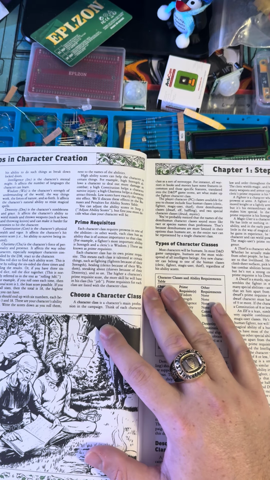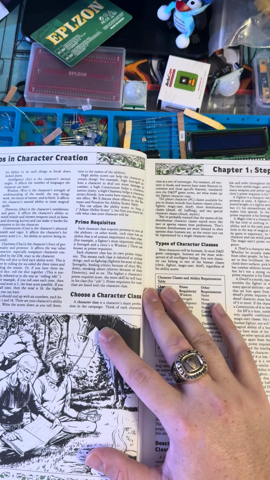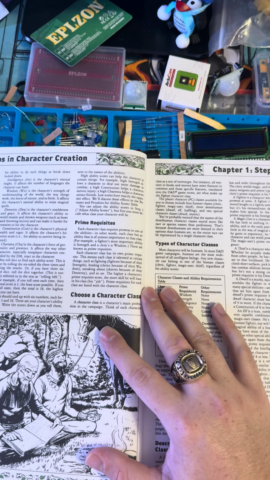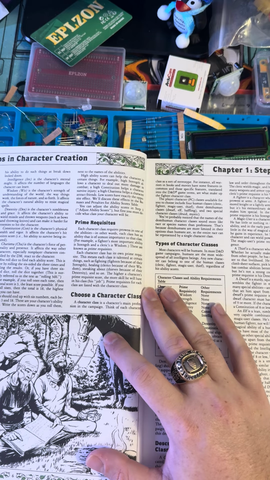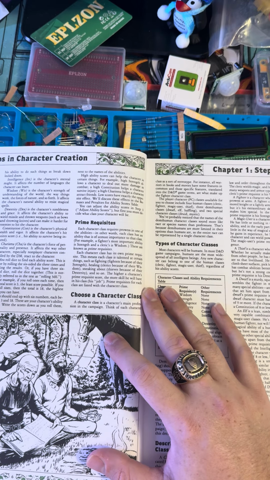Prime requisites. Each character class requires prowess in one of the abilities. In other words, each class has an ability that is of the utmost importance to that class. For example, a fighter's most important ability is strength and a cleric's is wisdom. These are known as prime requisites. Each character class has its own prime requisite.